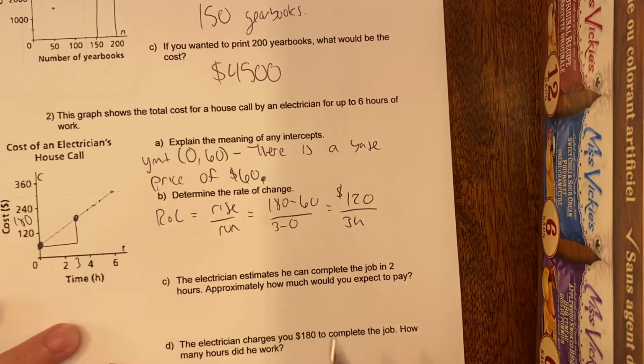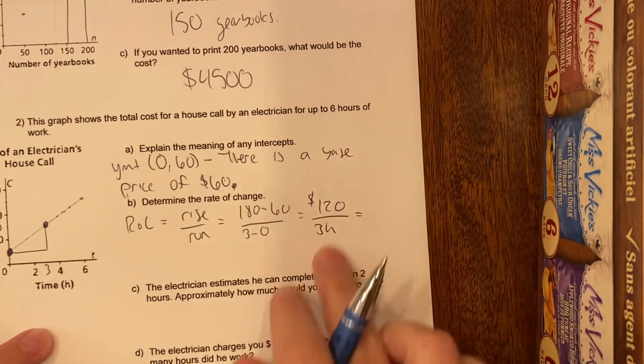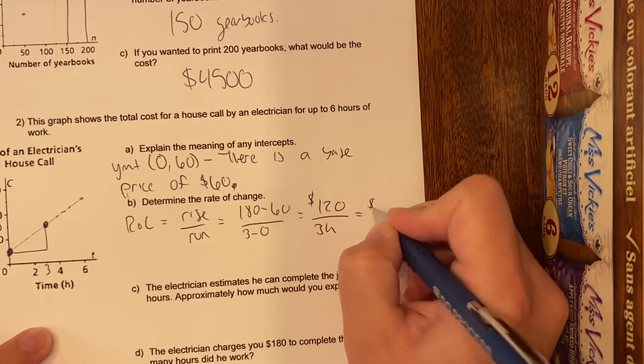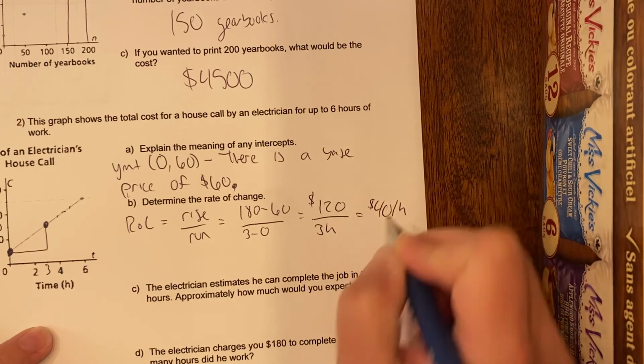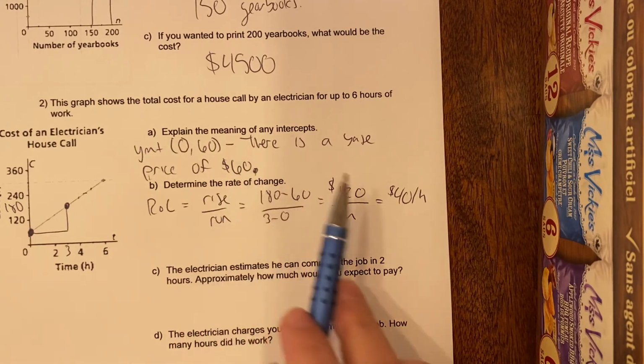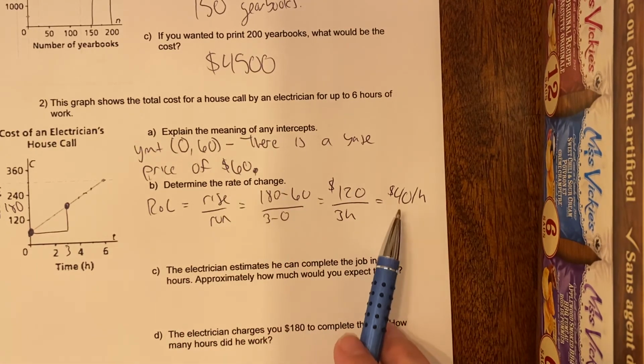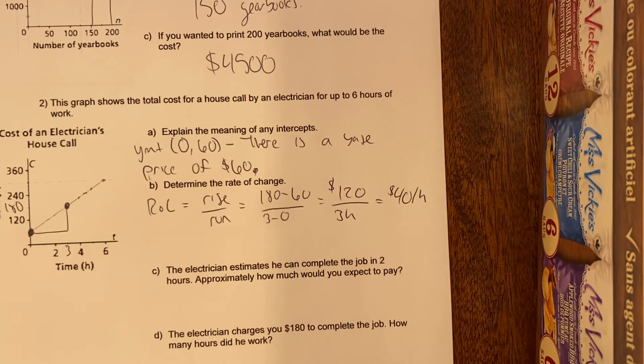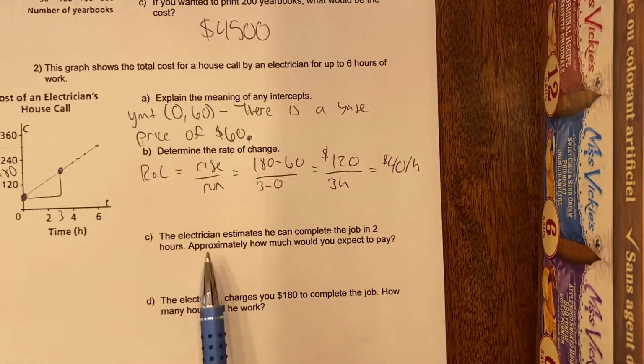And when we can reduce something, we definitely should. So 120 divided by 3 is $40 an hour. So once this electrician shows up, you pay them $60 to show up. Every hour after that, you'll be paying them $40 for an hour. All right. The electrician estimates he can complete the job in 2 hours. How much would you expect to pay him?